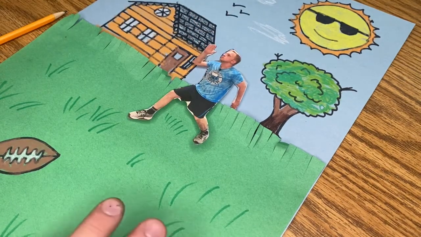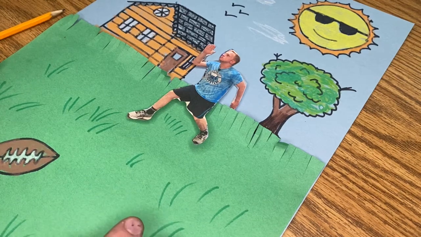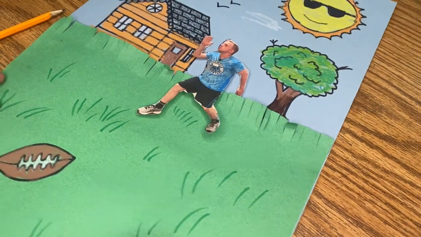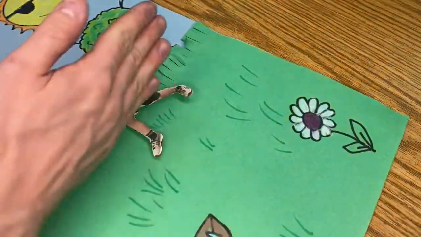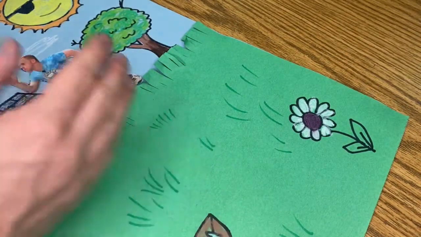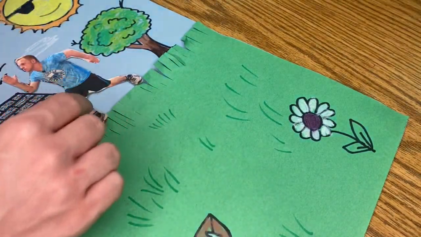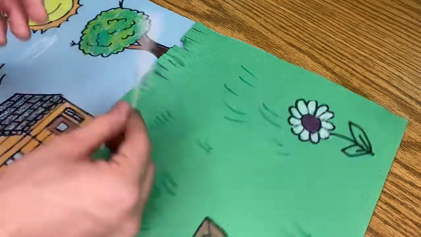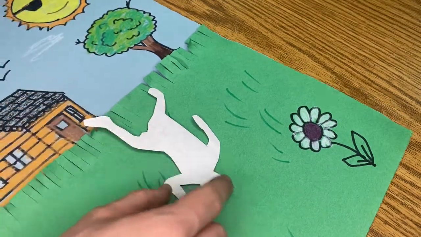All right, now I'm going to give you a trick that will help you with your shadow. Your shadow is always symmetrical if you look at it from side to side. So if I had a shadow, my shadow would look exactly like this, but in black. So that's what we're going to do.